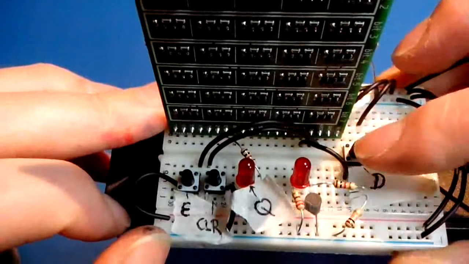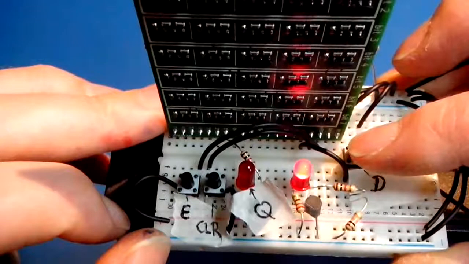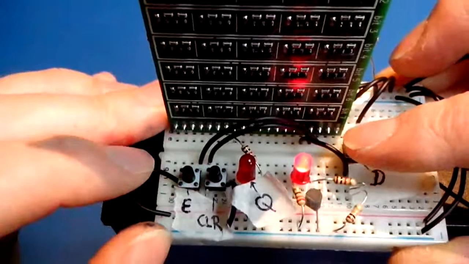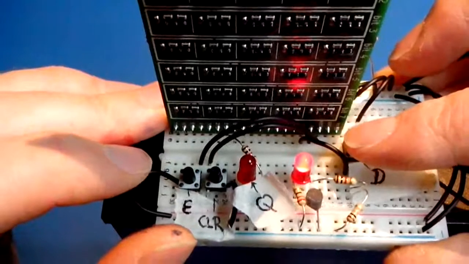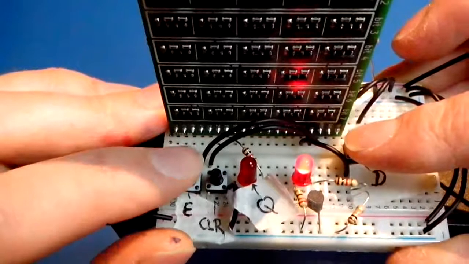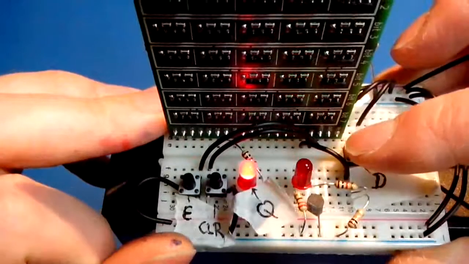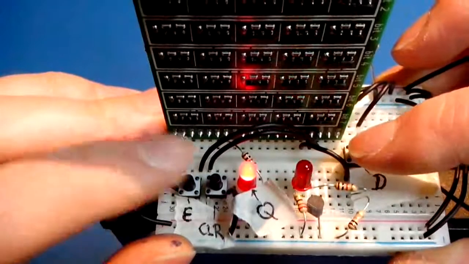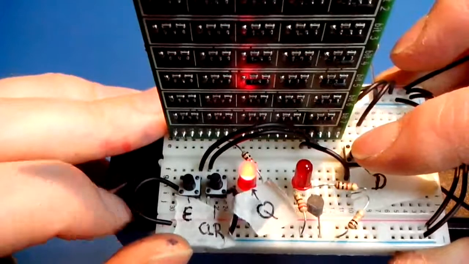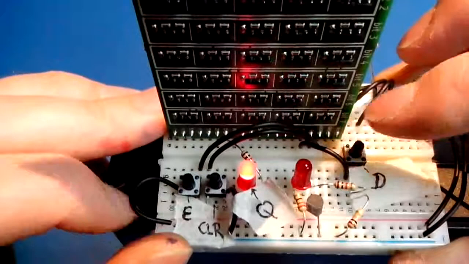Or, in other words, if the input has a fixed state, and you give a short pulse on the enable input, the output will copy that state, copy that input. And if you release the enable input, the output Q will remain stable no matter what happens at the input.